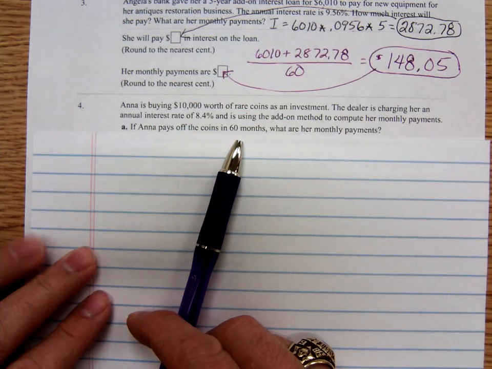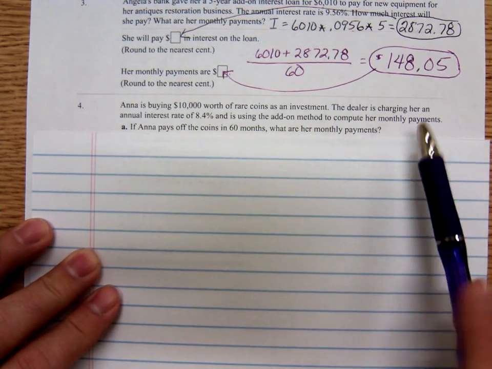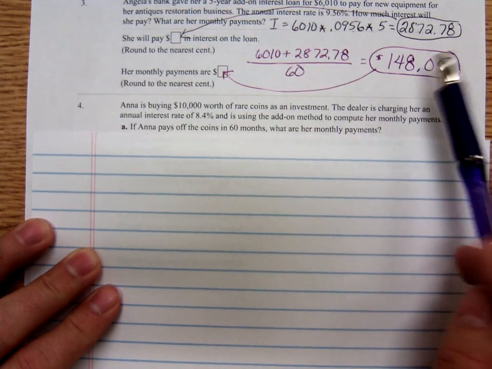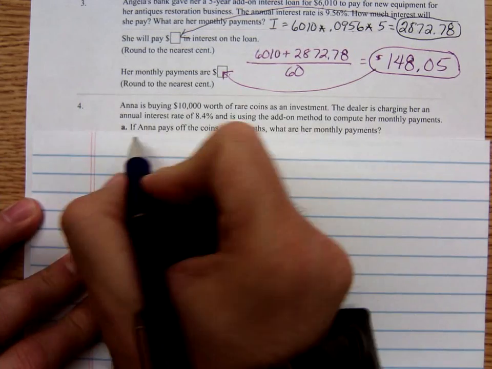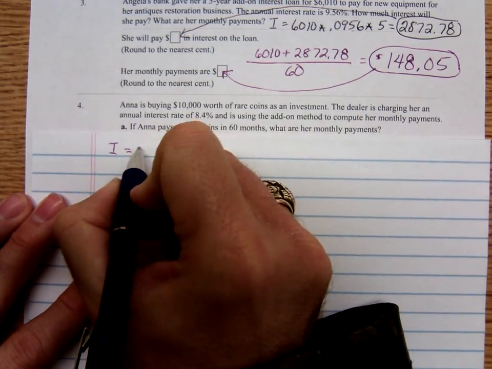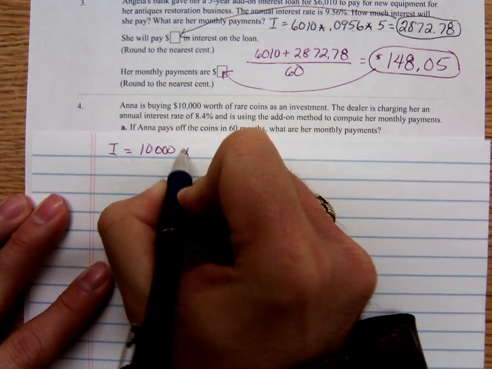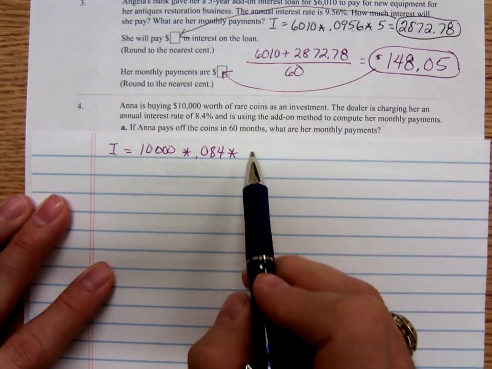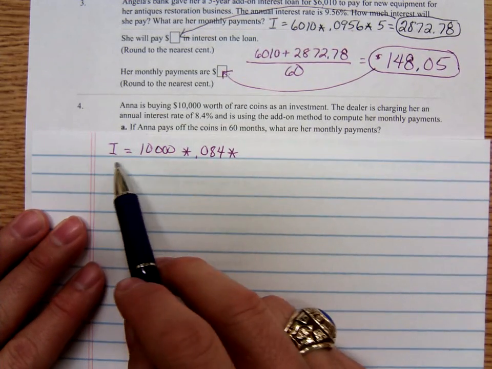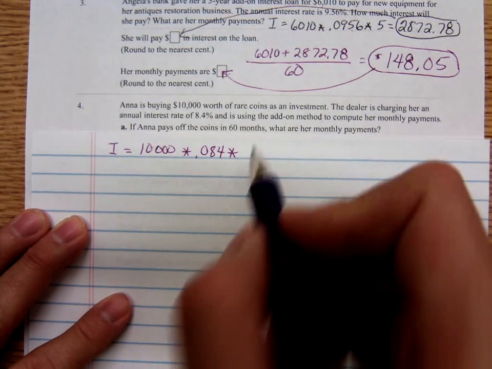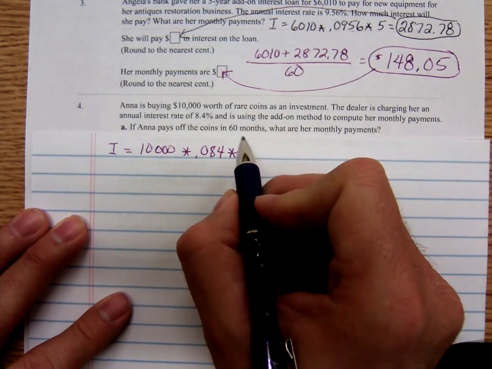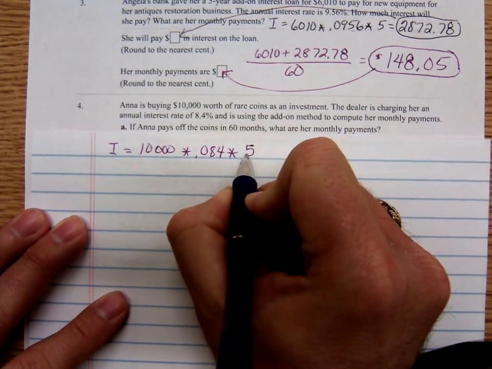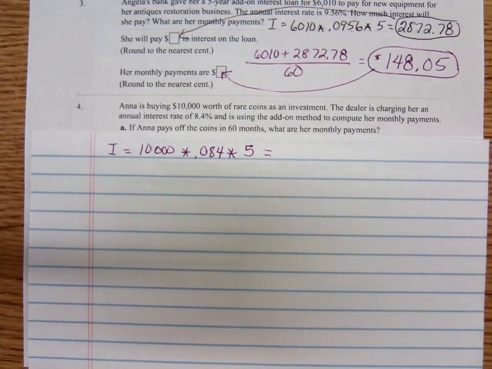Okay. So this part A is exactly like what we were doing in the previous problems. Calculate the amount of interest and then calculate the payment. So what we want is that payment. So the interest, 10,000 times 0.084. Now be careful, I'm not going to write 60 here. When using I equals PRT, you've got to always have T in years. 60 divided by 12 would be 5 years. So let's get this amount of interest.